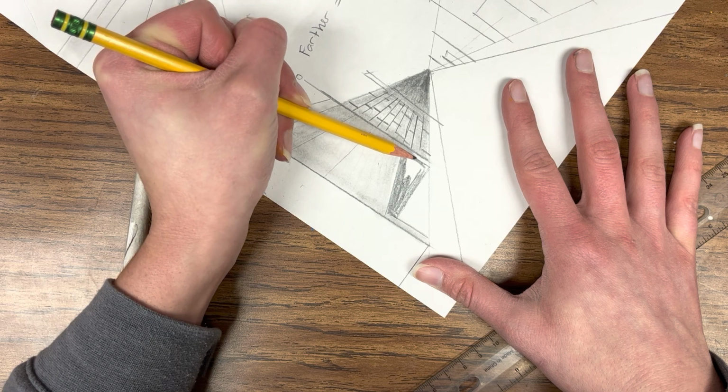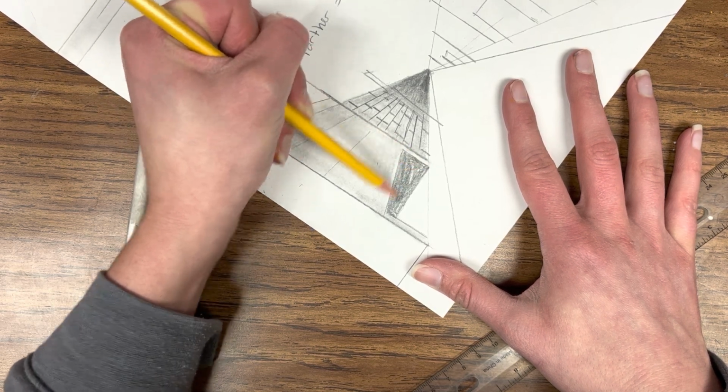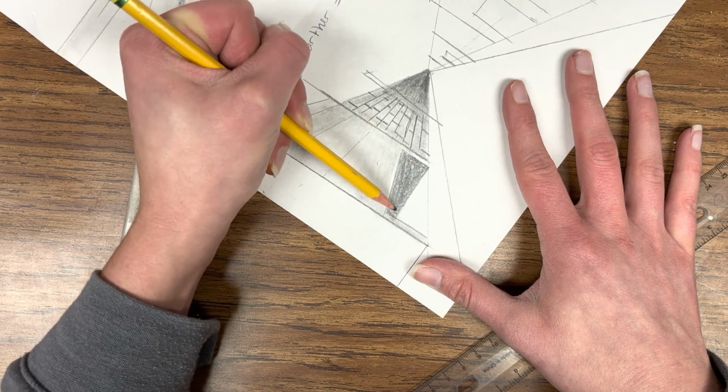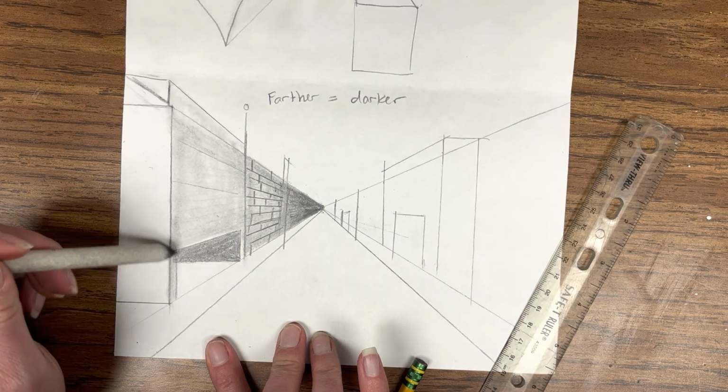And of course I need to have contrast in my value shape so I can see the shapes next to each other. So you can see here I'm shading this quite a bit darker than I made the building itself so that I can actually see the contrast there.